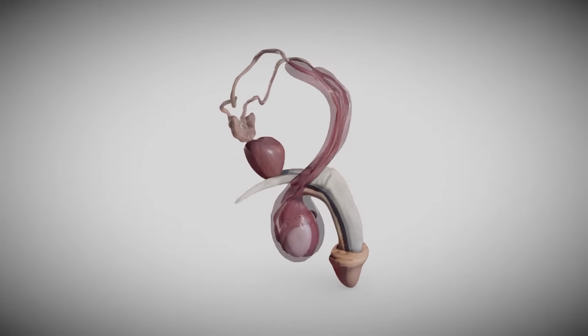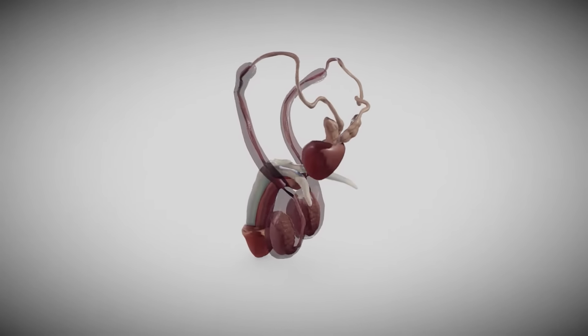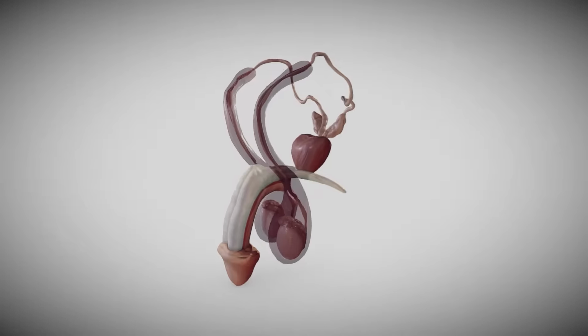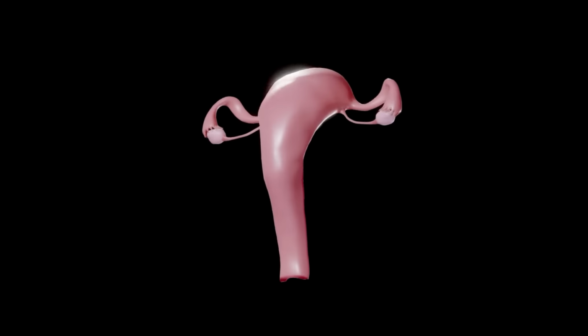It is made up of spongy tissue that becomes engorged with blood during sexual arousal, causing it to become erect. The ovaries are a pair of female reproductive organs located in the pelvis.